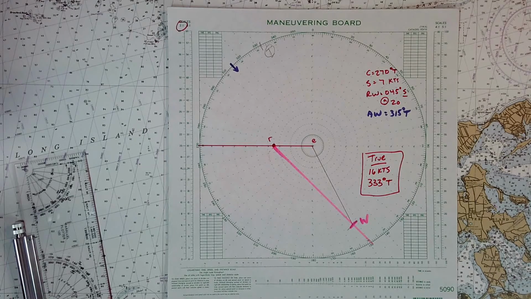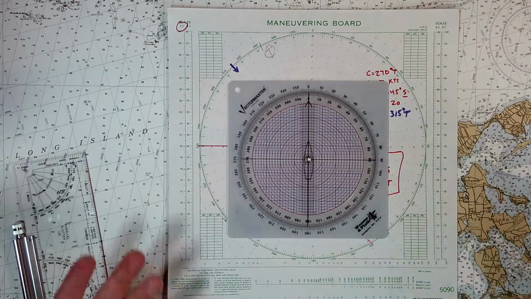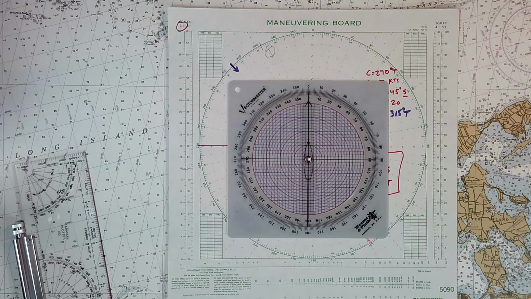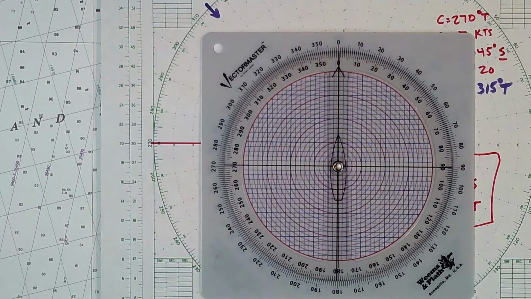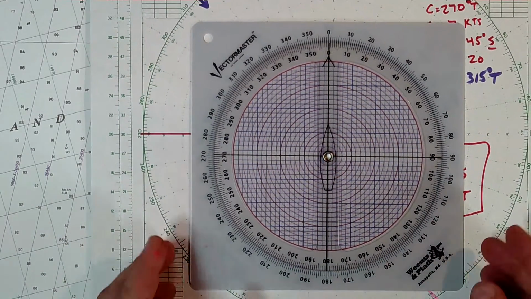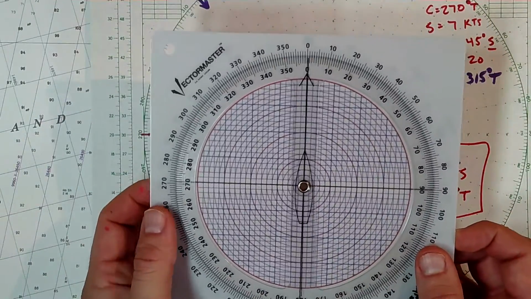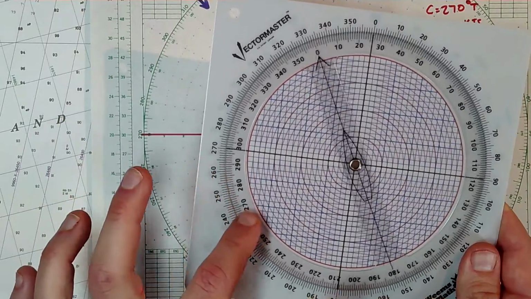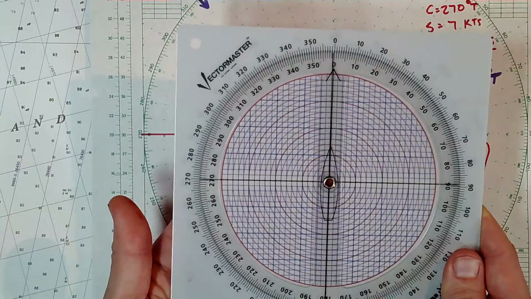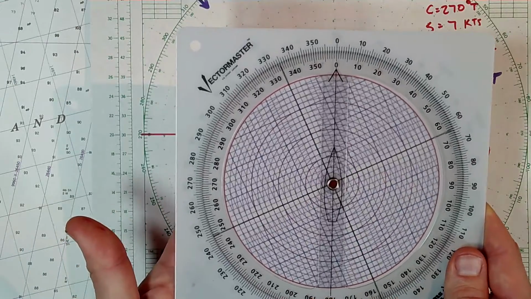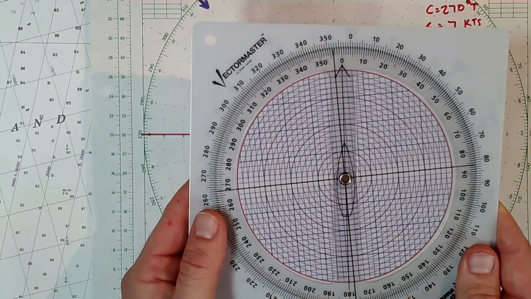We've got another tool that we can use for this, which is the Vectormaster. The Vectormaster is a handy way of doing these kinds of vector analyses in a little handheld device. So we'll zoom in here, and the gist of the Vectormaster is that you've got all of this written stuff in these movable rings. In the front, you've got a ring that can move this way, and in the back, you've got another ring that can move that way.